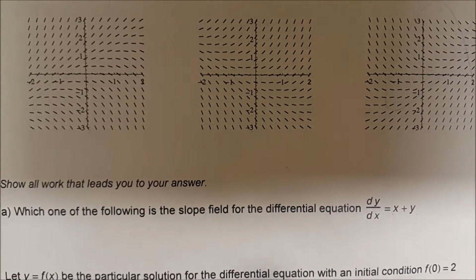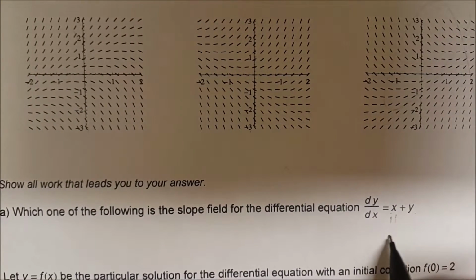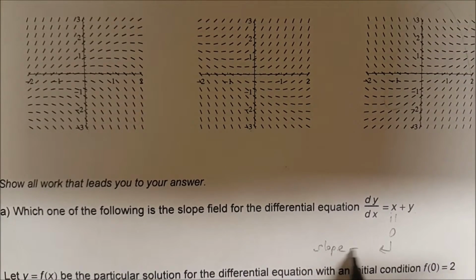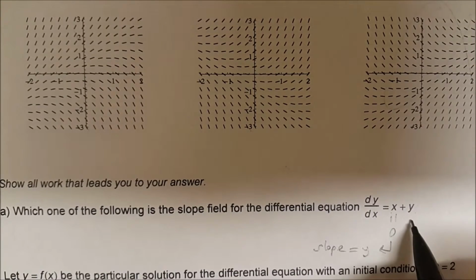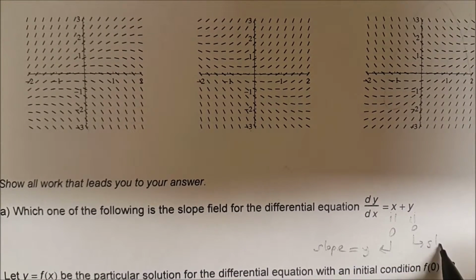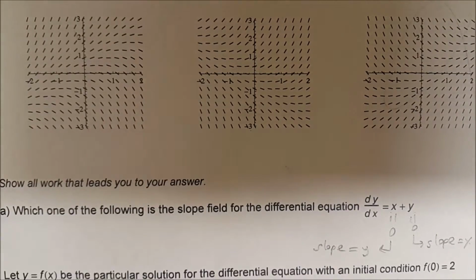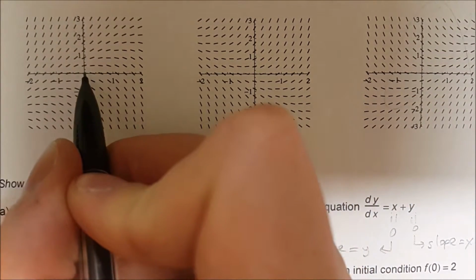In this worksheet, our first question is about the slope fields. Now, if you look at the equation, it means that when x is 0, which means on the y-axis, the slopes will be equal to the y values at those points. And then when y is equal to 0, the slopes will be equal to the x values.